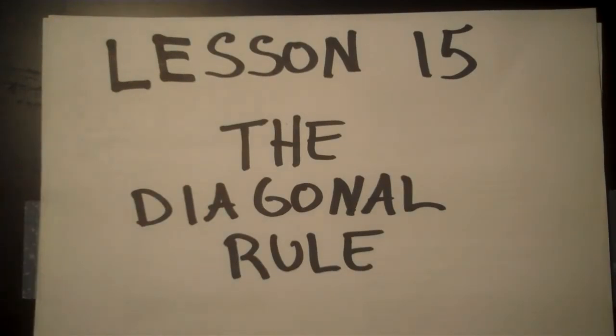Okay, folks, we're back again. Today is going to be lesson 15, the diagonal rule.